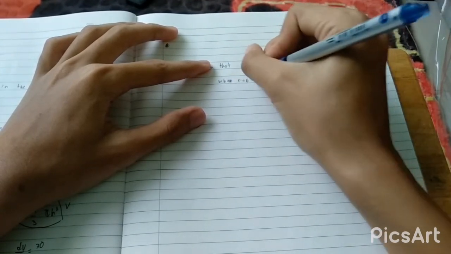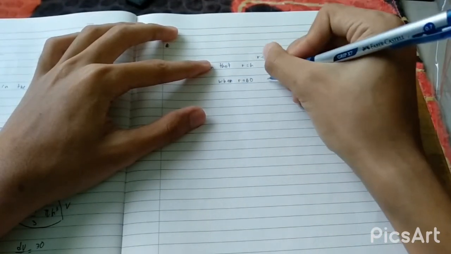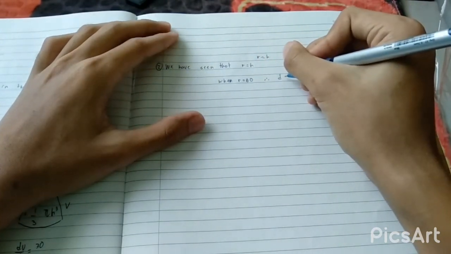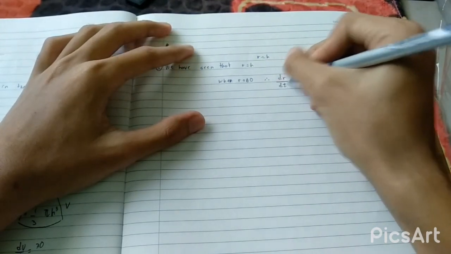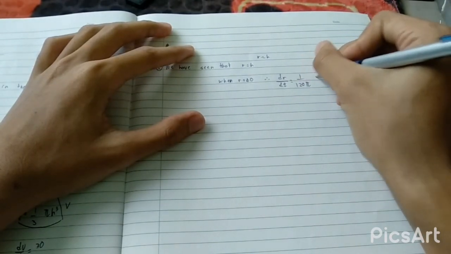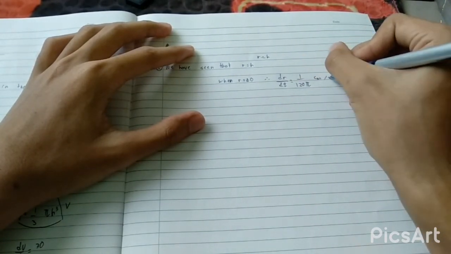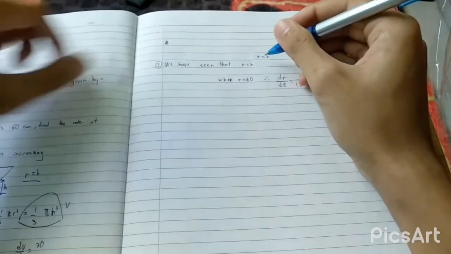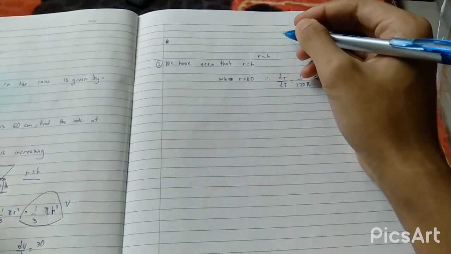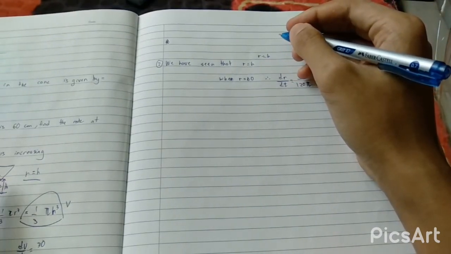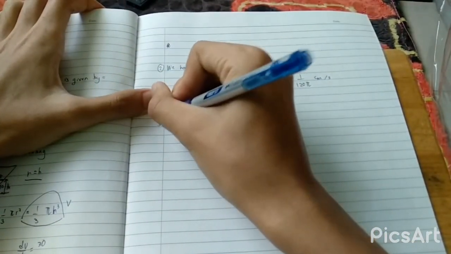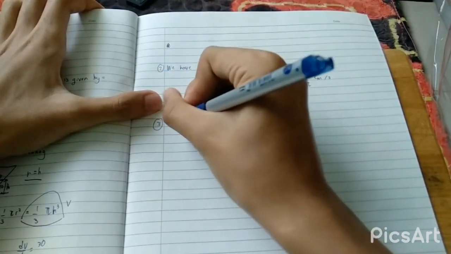Number 3, the question number 3, they want ds over dt. So the formula for the area of the cone is pi r squared. So therefore this ds over dt is ds over dr multiplied by dr over dt.